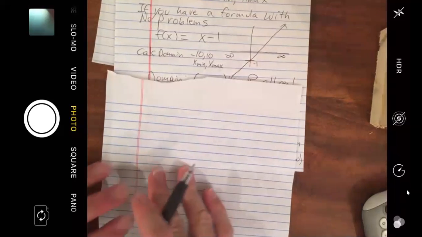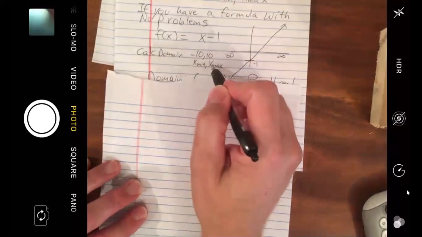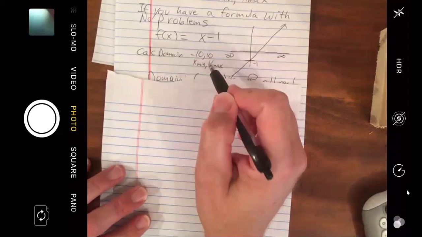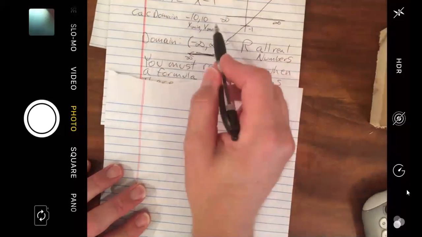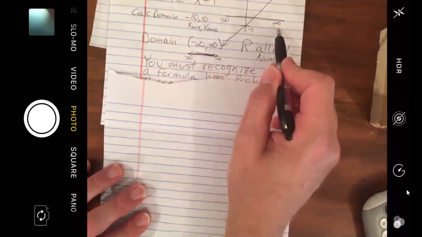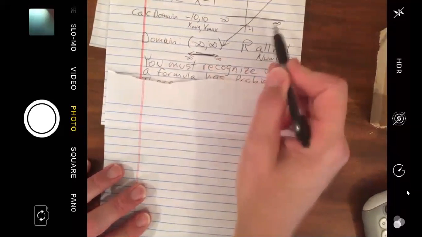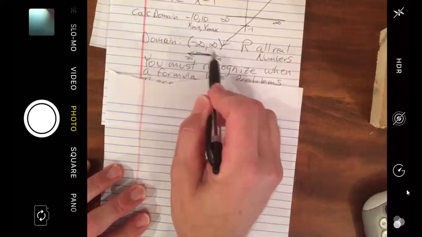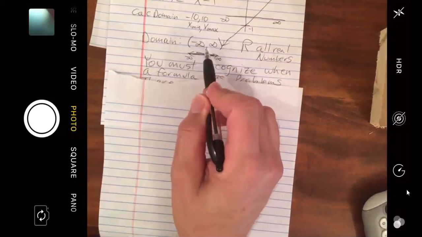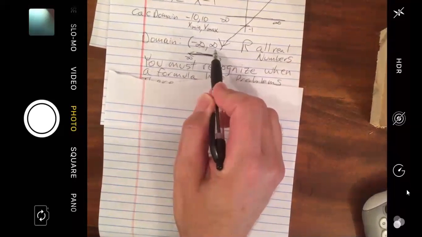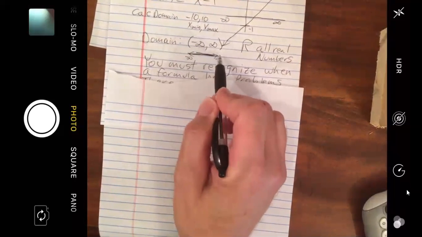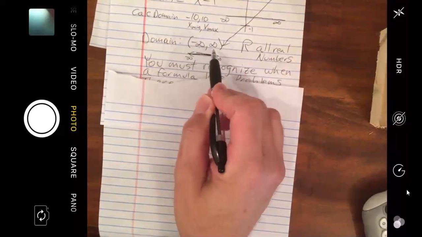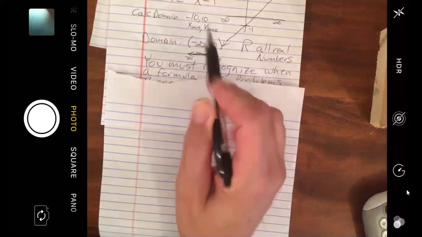But we do not want you to write down this domain for the answer. The line goes forever in both directions, out to -infinity and to +infinity. So your actual domain answer is literally this, -infinity to +infinity, enclosed in parentheses, because infinity is not a number that can ever be equal to.